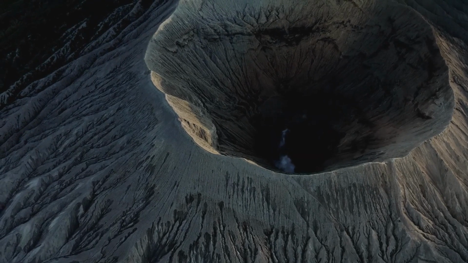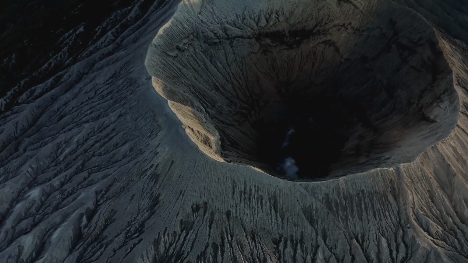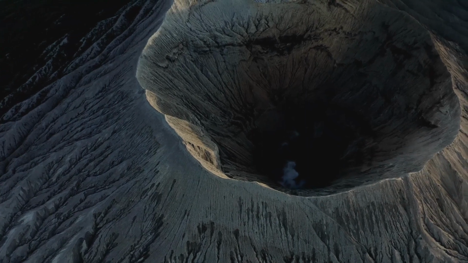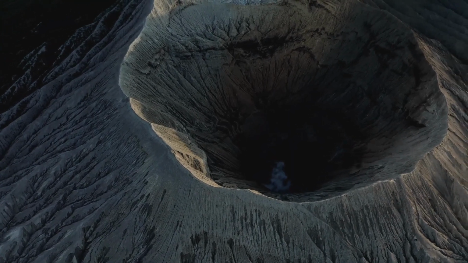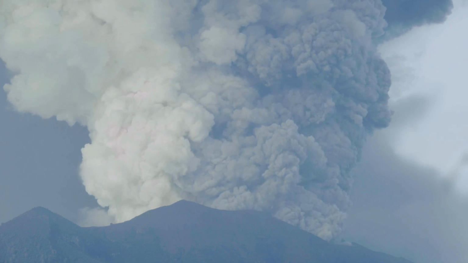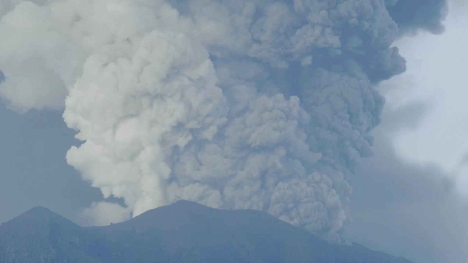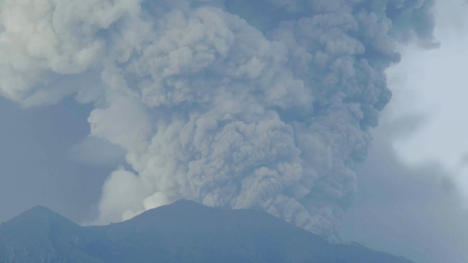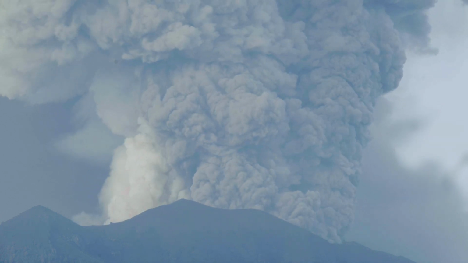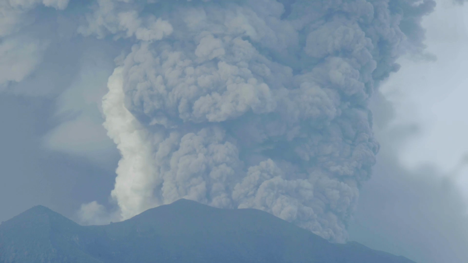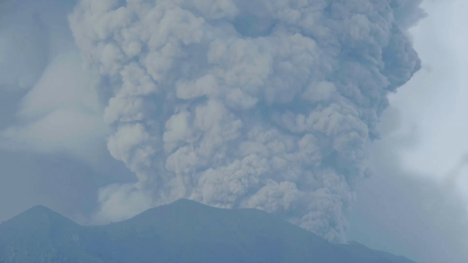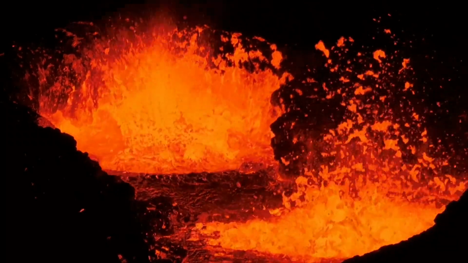Subduction zone volcanoes. These volcanoes form at convergent plate boundaries, where one tectonic plate is forced beneath another in a process known as subduction. As the subducting plate sinks into the mantle, it starts to melt due to the high temperature and pressure. The molten rock, called magma, is less dense than the surrounding rock and begins to rise. Eventually, it reaches the surface, resulting in volcanic activity.